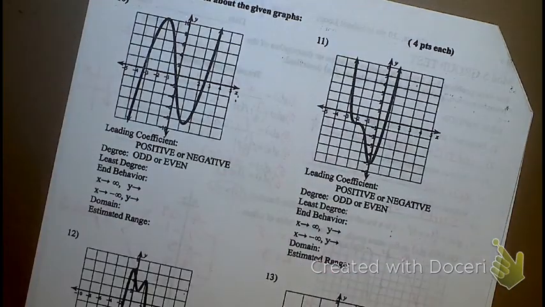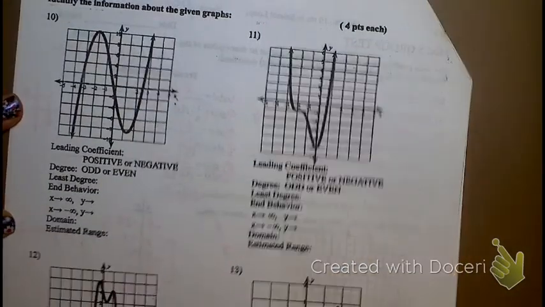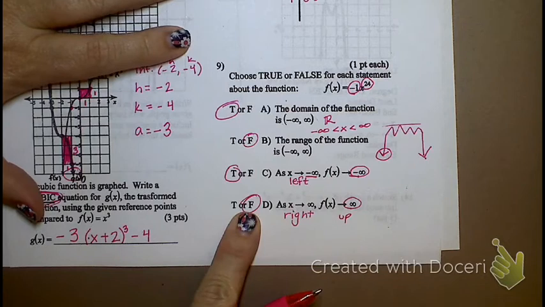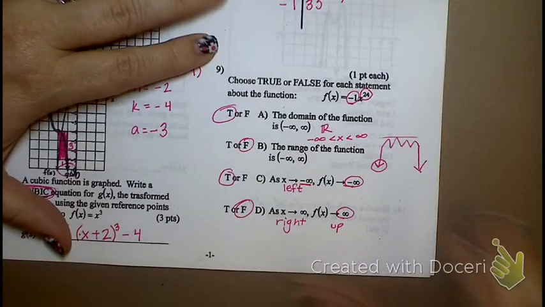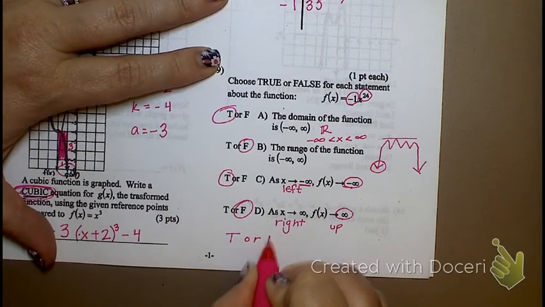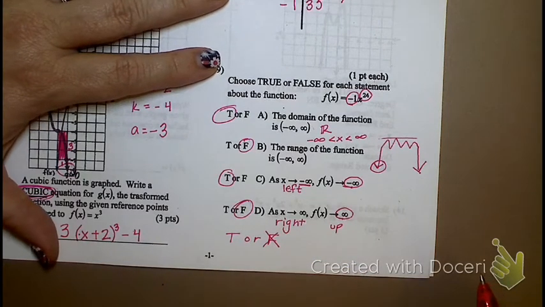This is my favorite page. Oh, you don't have to turn your page, but I do want to say something. When I was grading these, there were some groups that, when it said T or F, would put something like that.